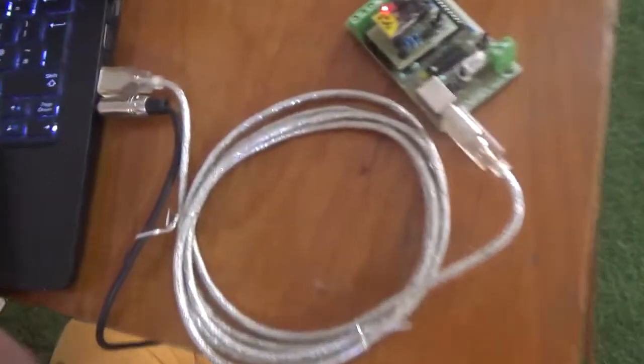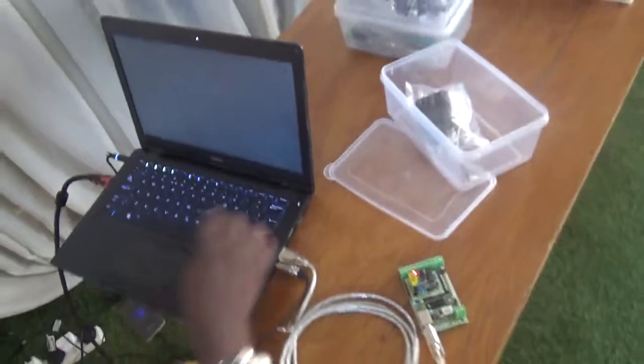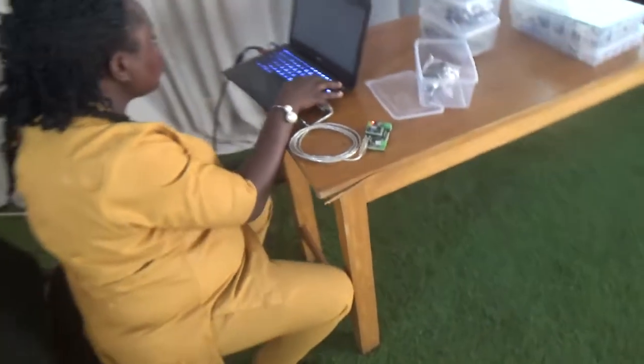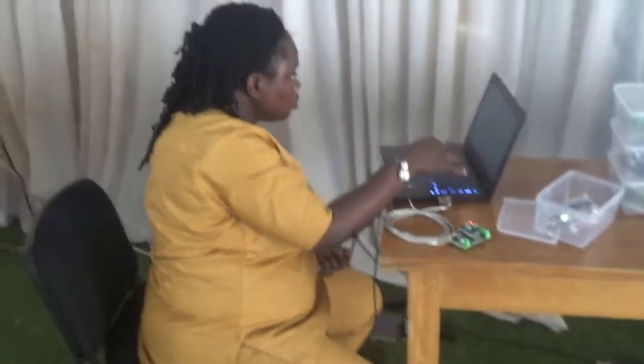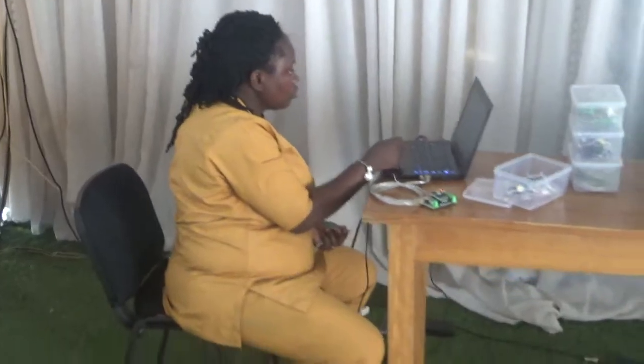Yes, this works. But the new file we sent to you should give you a different thing. Did you load the file? Load the file. You will realize that it's giving you something different.